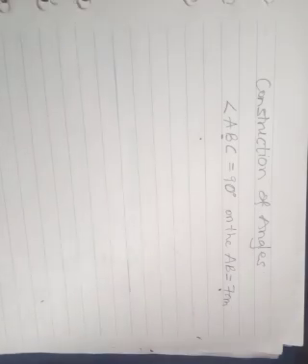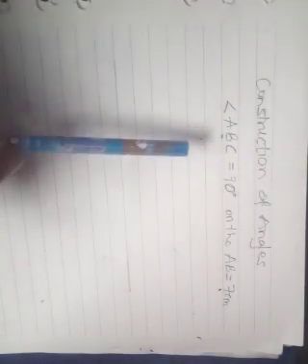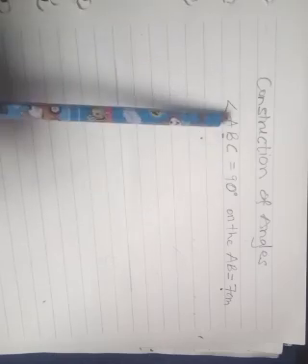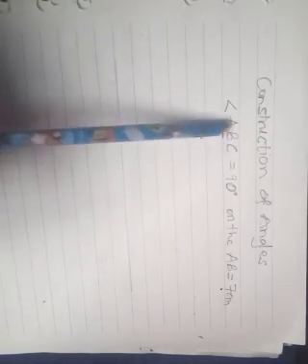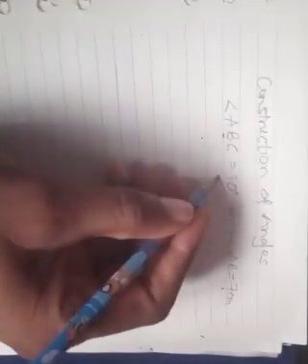Right, so I would like us to learn how to construct a 90 degrees angle on a given line. Okay, 90 degrees. So looking at that, say construct angle ABC equals 90 degrees on the line AB, which is 7 centimeters. The letter in the middle is where you are going to construct the 90 degrees. When you construct the 90 degrees, we would like to also construct 45 degrees.